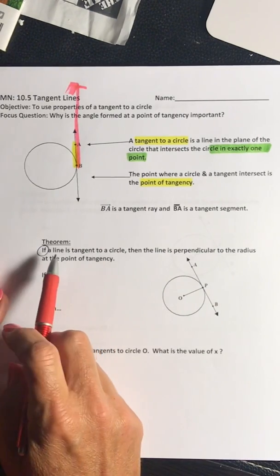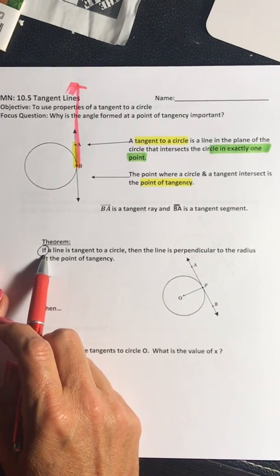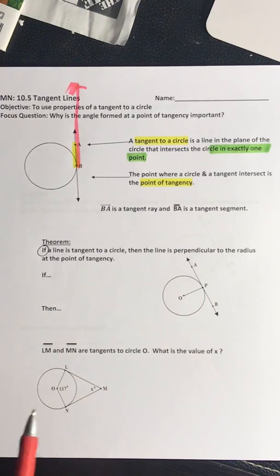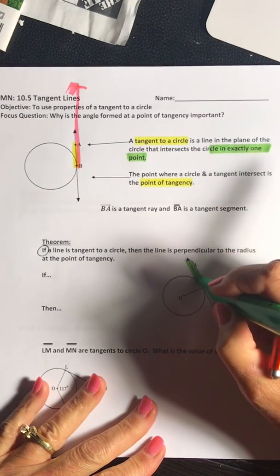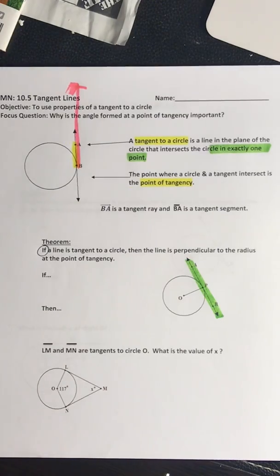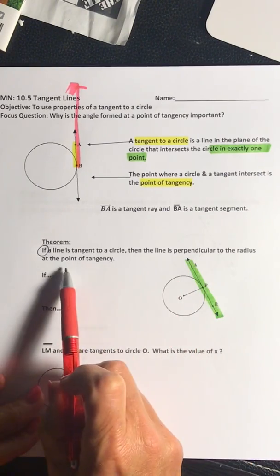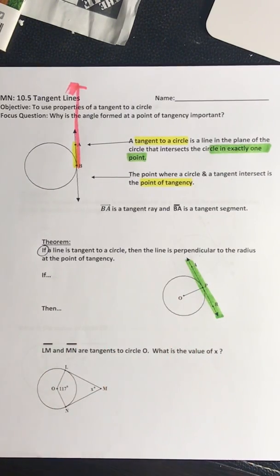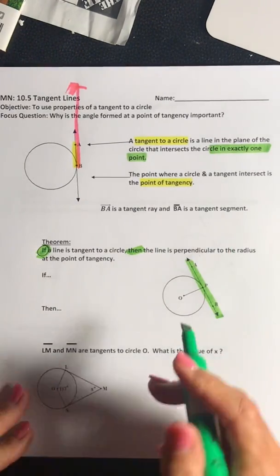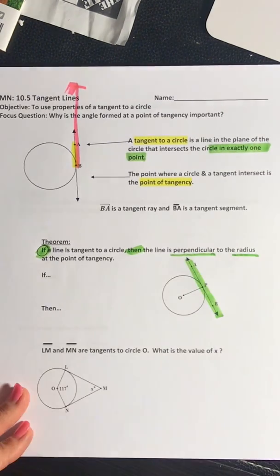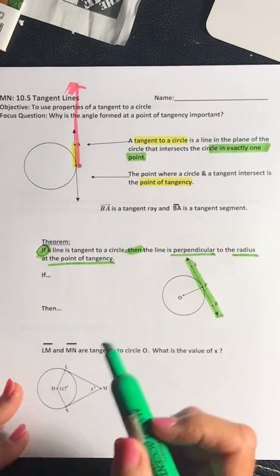And here's your first theorem. If a line is tangent to a circle, then the line is perpendicular to the radius at the point of tangency. So if the line is tangent, then the line is perpendicular. Perpendicular to what? Perpendicular to the radius. Where is it perpendicular at? At the point of tangency.